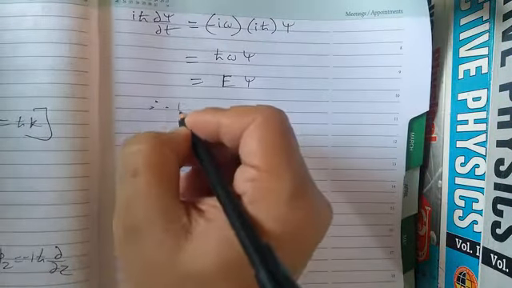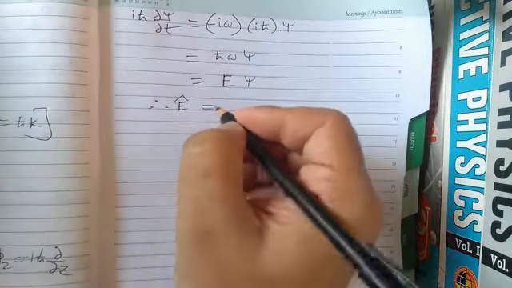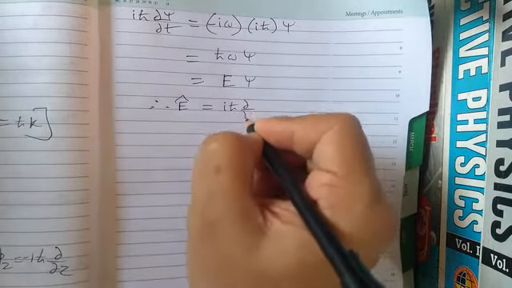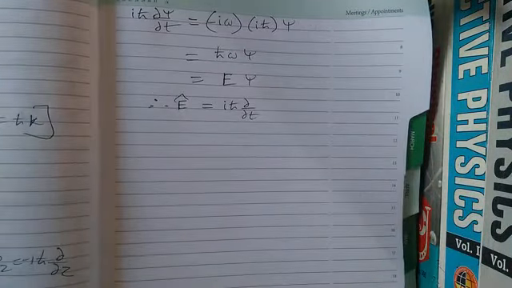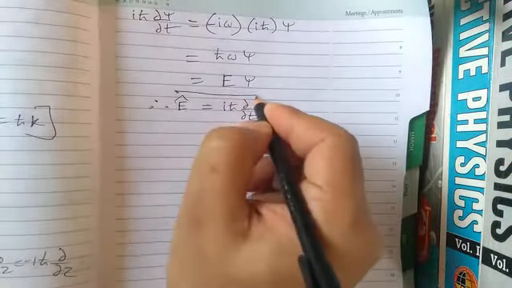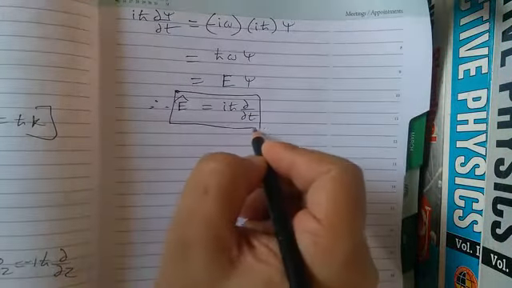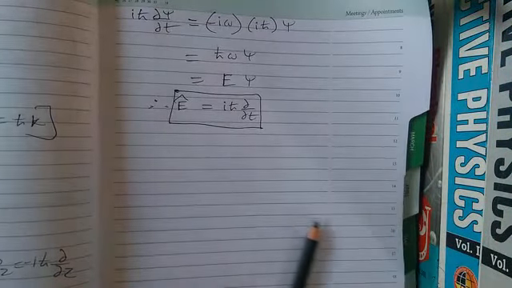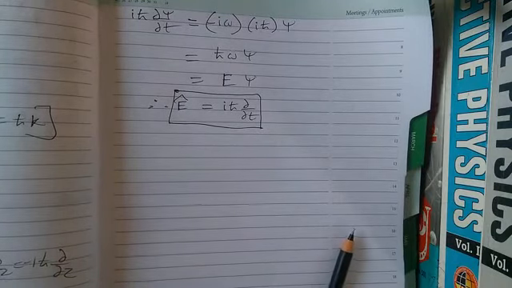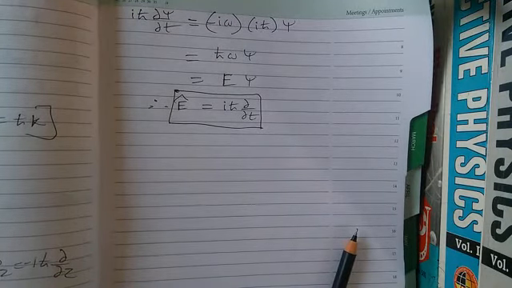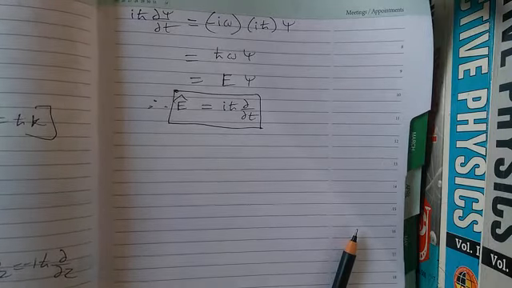Therefore the energy operator E will be i h cut del by del t.